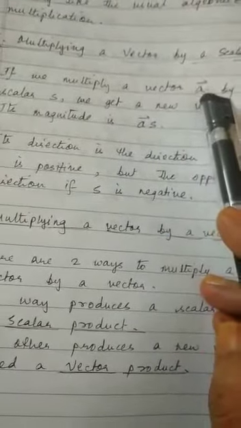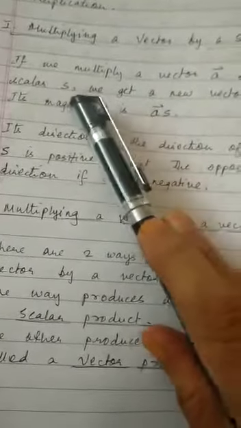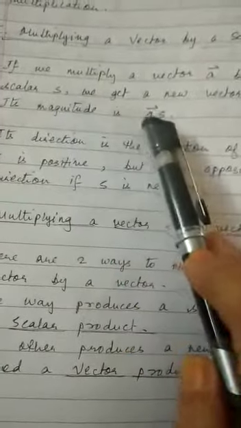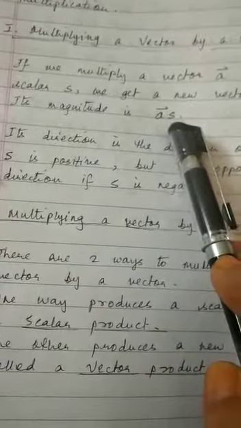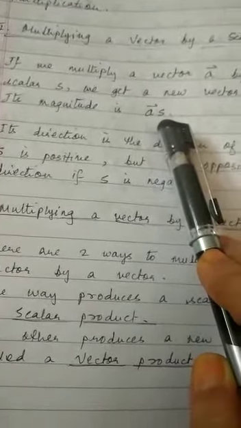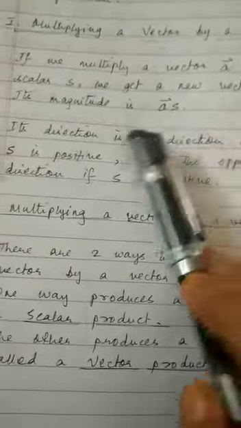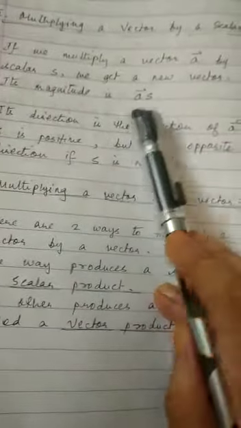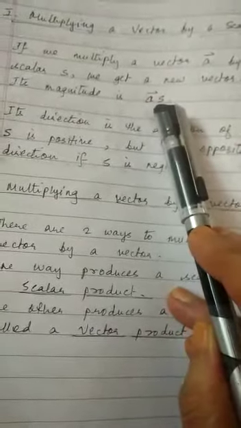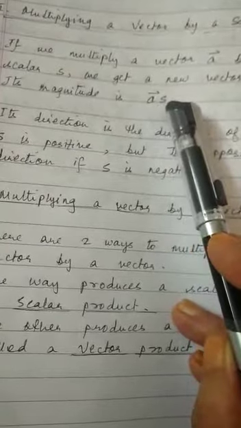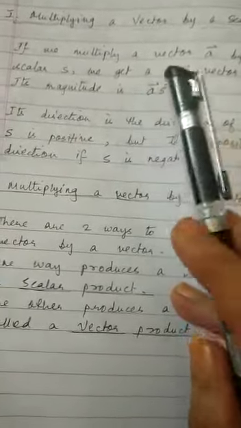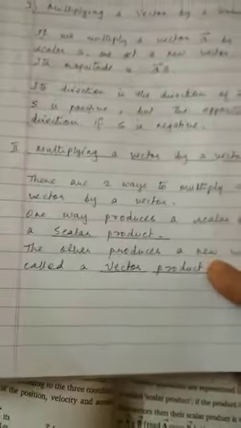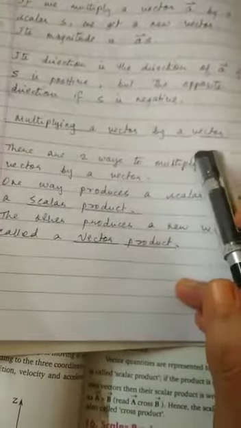Say there is some vector A and it is multiplied by some scalar number S. So you get a vector A into S, where each component of the vector A gets multiplied S times. Now the direction of the vector AS will be in the same direction as A if S is positive, and it will be in the opposite direction if S is negative. So this is all about multiplying a vector by a scalar.